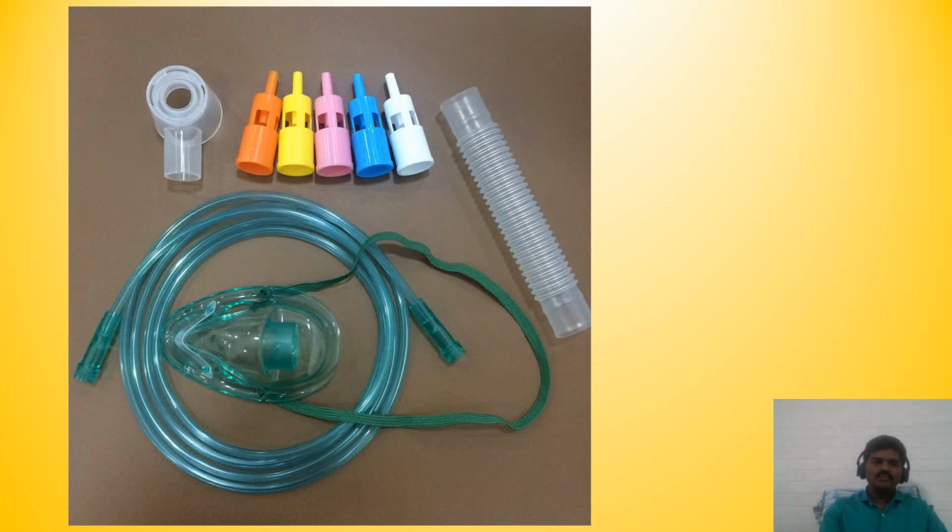There is a tubing, there is a mask, multiple connectors are there, and then these are the color coded actual Venturi mask controllers, where the FiO2 is marked on each of these ports, and you can use the exact port for the amount of FiO2 you need. Again, as I told, the amount of FiO2 delivered depends on the size of these entrainment ports. If the size is less, the FiO2 delivered will be more. If the size of the entrainment ports is more, more air mixes from outside, so the FiO2 delivered will be less.